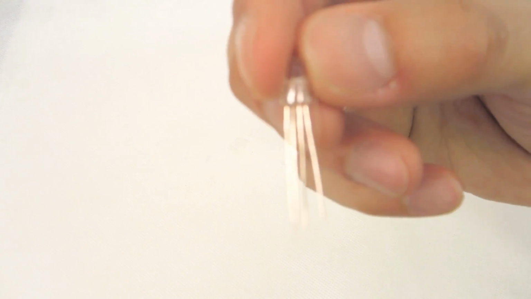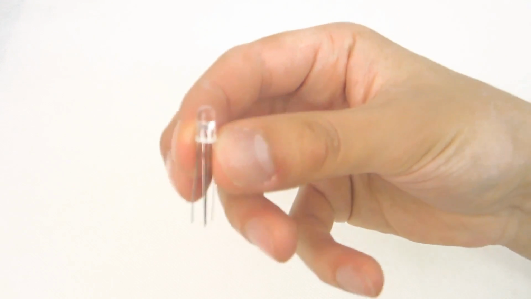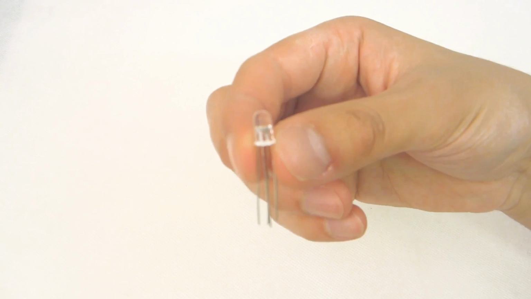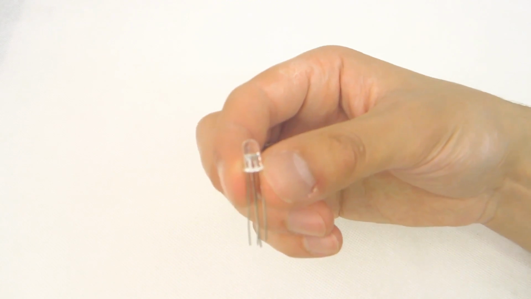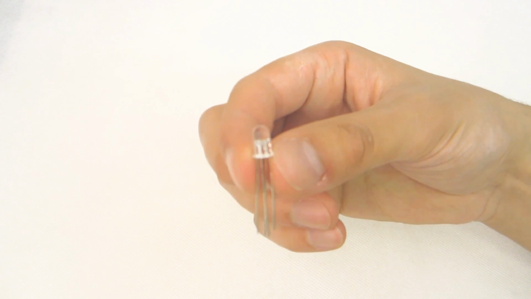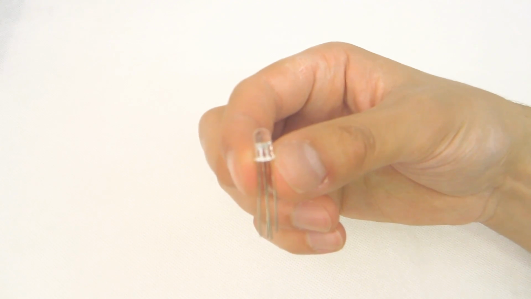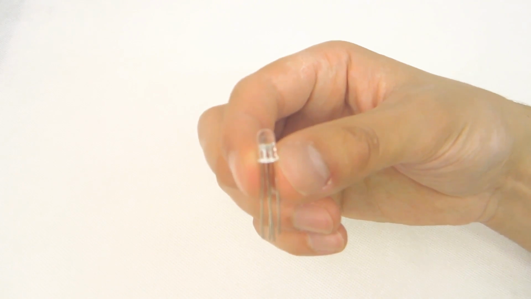And lastly, we can get these. Now, if you can see, these LEDs are quite special. This one has 4 terminals, and this is an RGB LED. So by hooking this into a circuit with some variable resistors, we can get a mix of red, green and blue light.